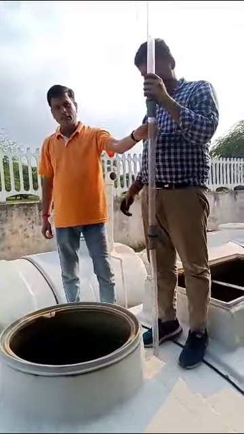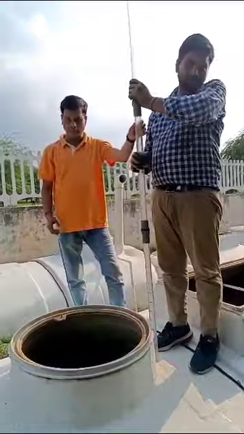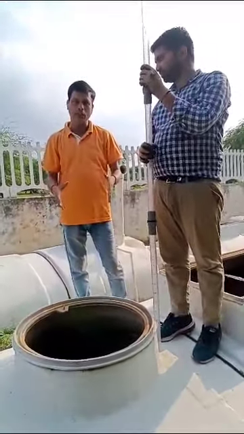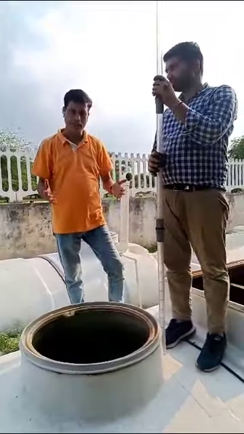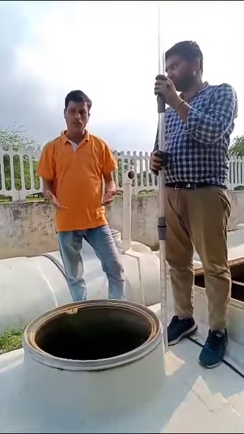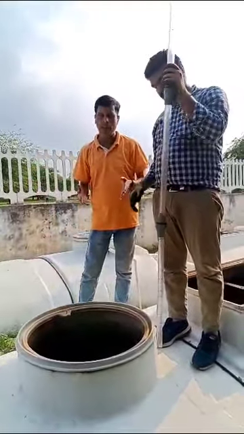So this is the Japan make sludge checker. We are going to test the sludge accumulation level inside this anaerobic chamber. This is a 50 KLD STP. As per the sludge accumulation standard table, the sludge accumulation should be 450 mm minimum. So now let's check what is the present condition over here.